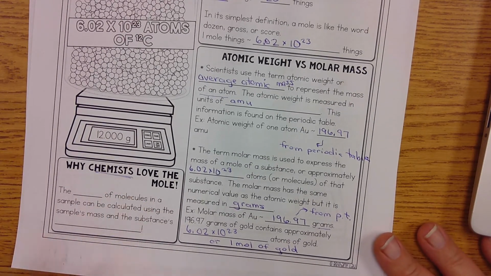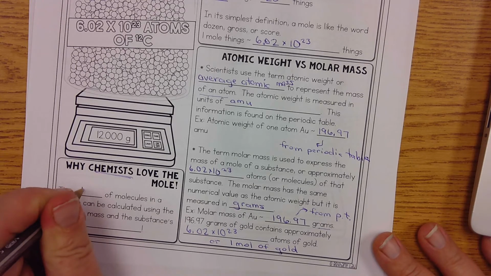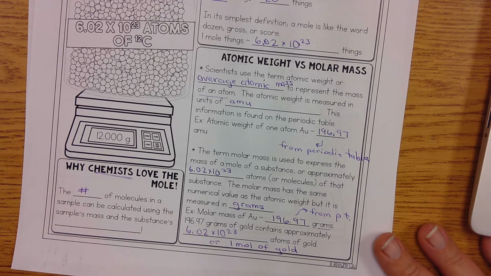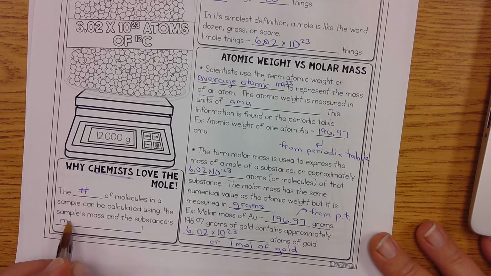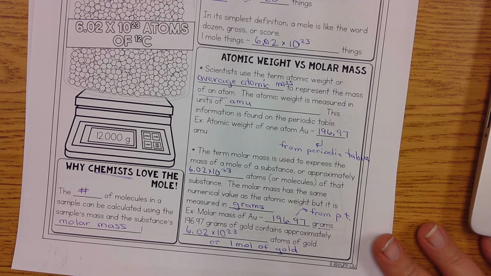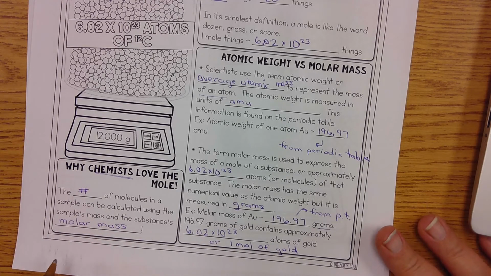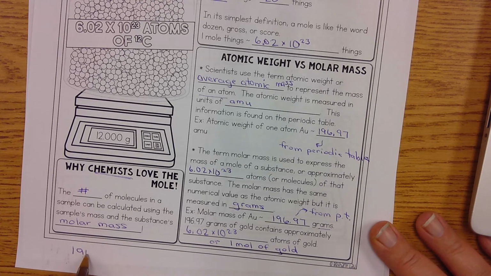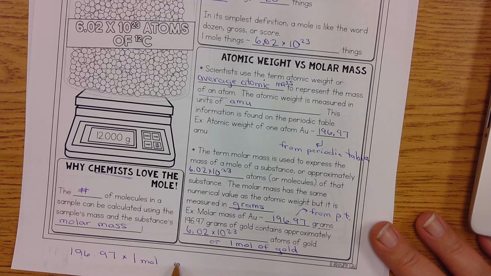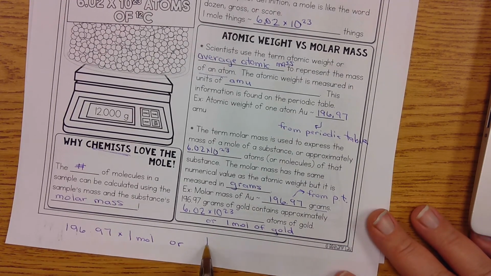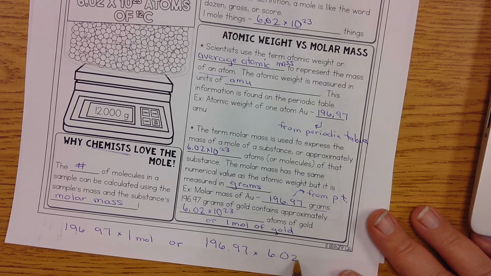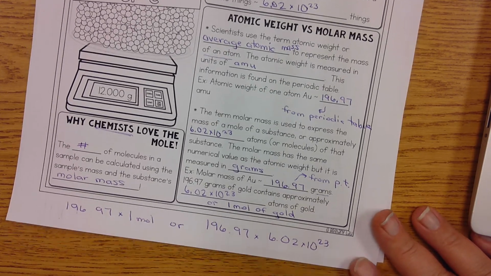Chemists love the mole because the number of molecules in a sample can be calculated using the sample's mass and the substance's molar mass. Right? If you had to calculate something, would you rather do this calculation, 196.97 times 1 mole, or would you rather do 196.97 times 6.02 times 10 to the 23rd?